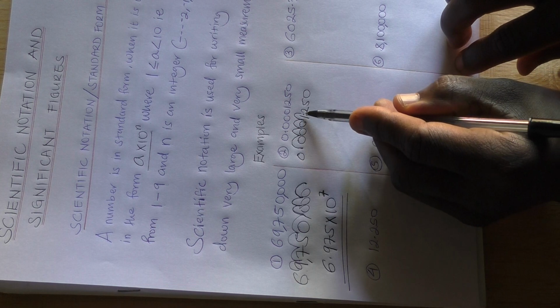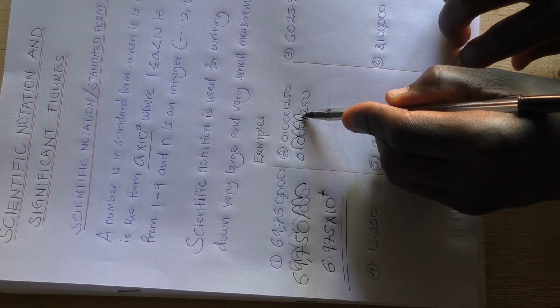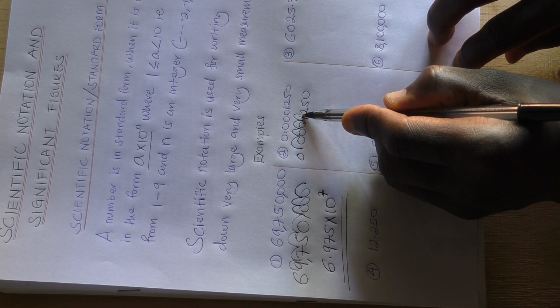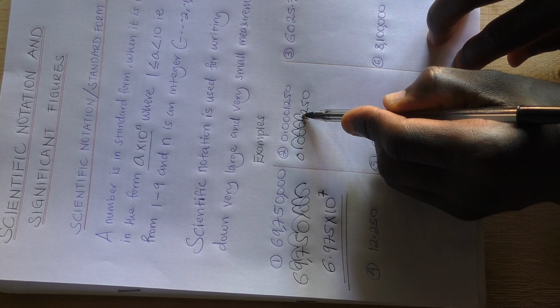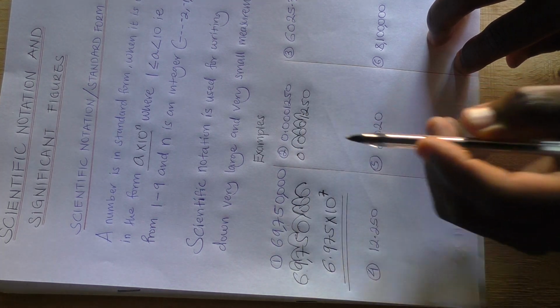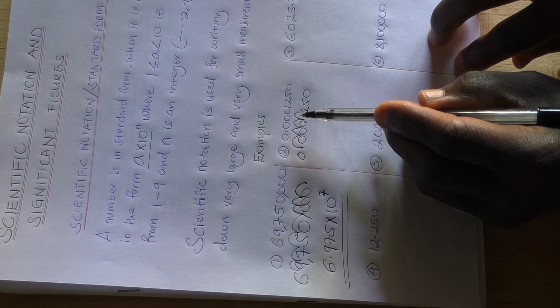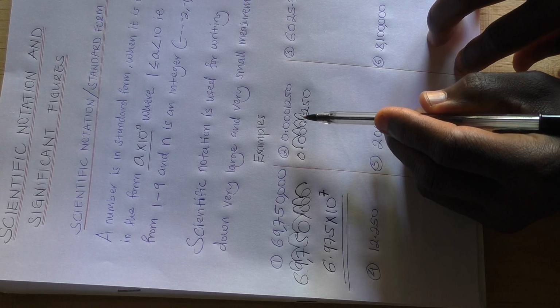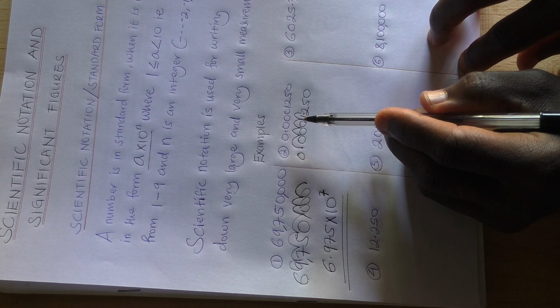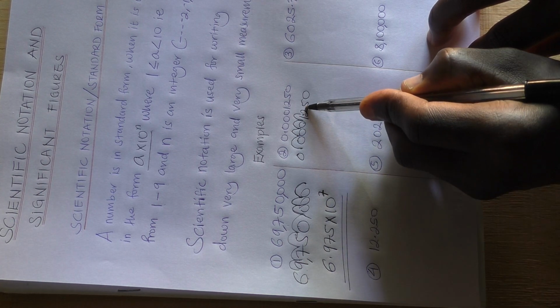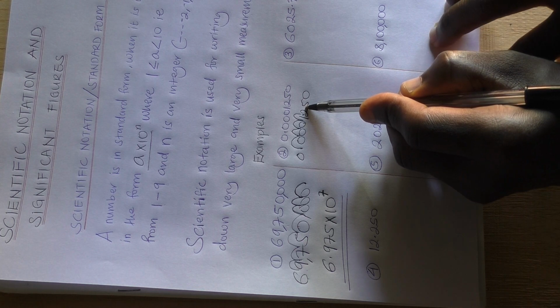And you must leave only one digit to the left of the point. Because remember, that number has to be from 1 to 9. So if I move to the next step, my number will be greater than 9.